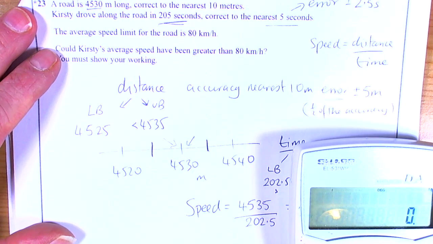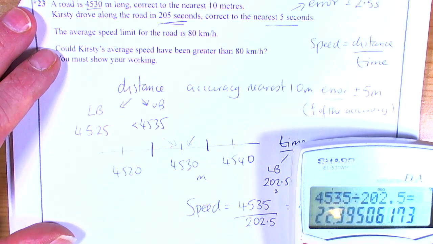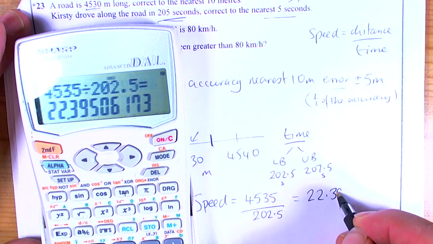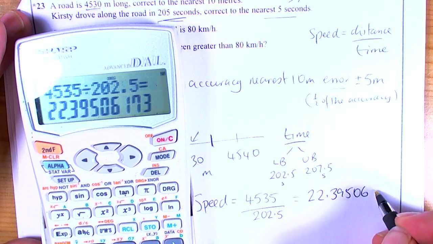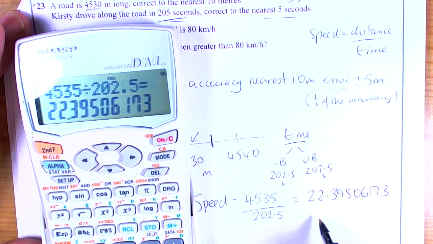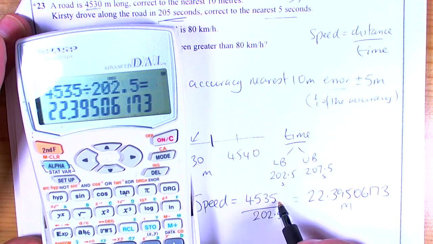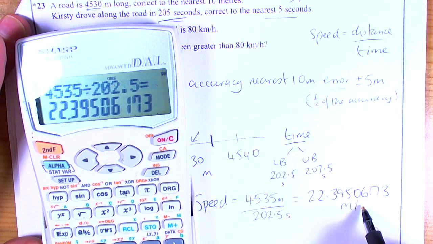So 4535 divided by 202.5 equals 22.39506173. Not rounding at this stage because we want to work out the time in hours and the distance in kilometers, but we recognize the units of this is meters per second.